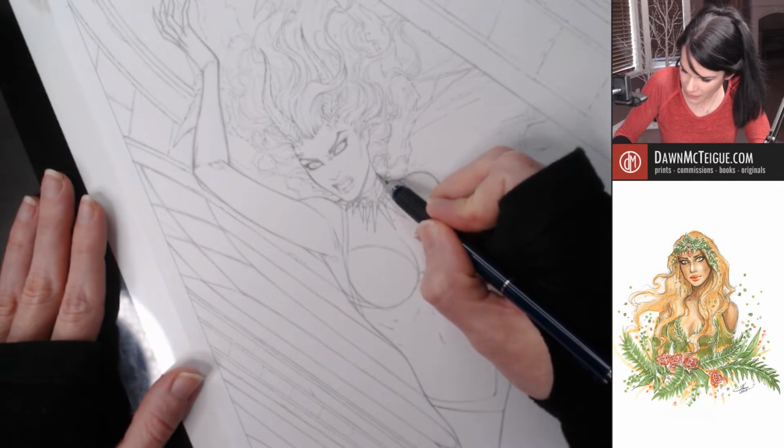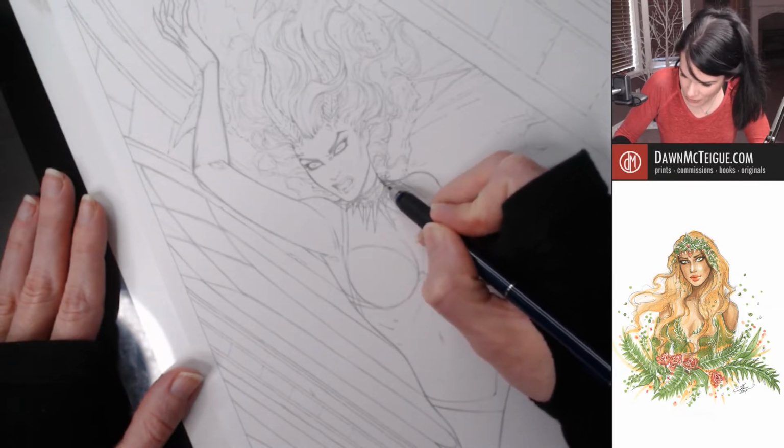And then I'm just giving her a leather strip style choker on here as well.